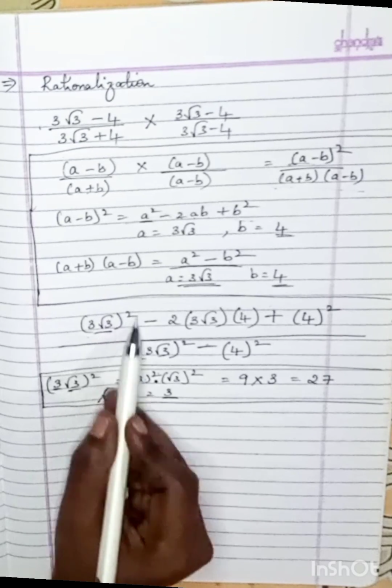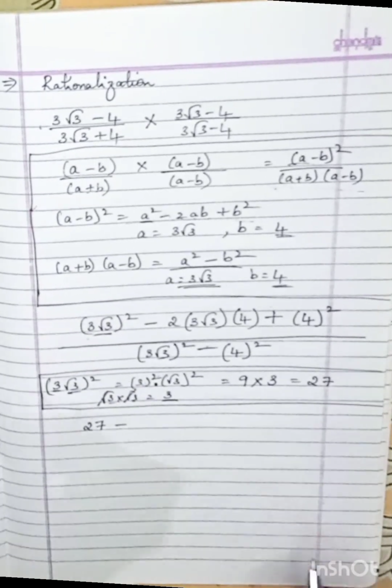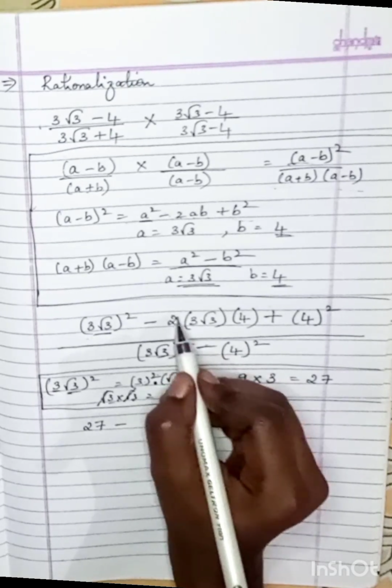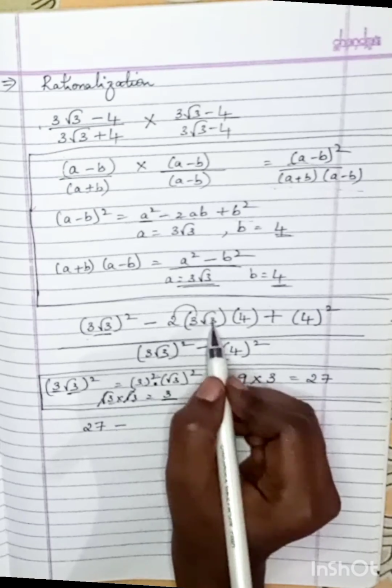So let me write 27 in place of this. We have solved it. Minus 2 into 3 is 6. We won't be multiplying with root 3.